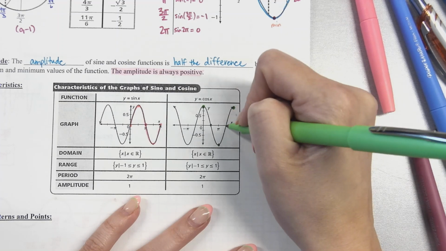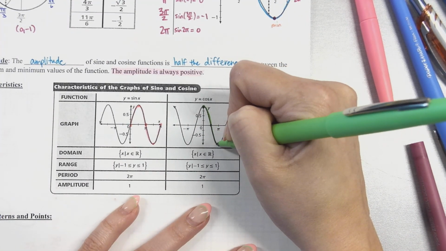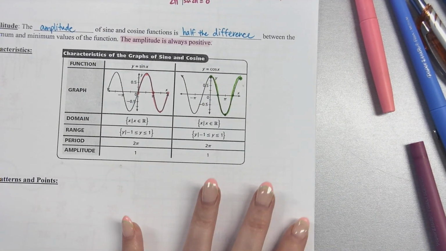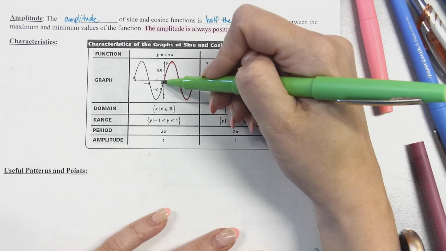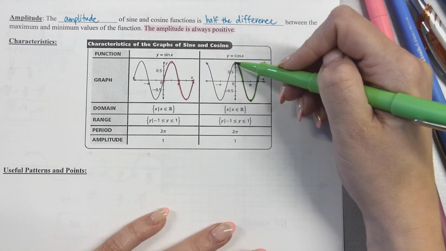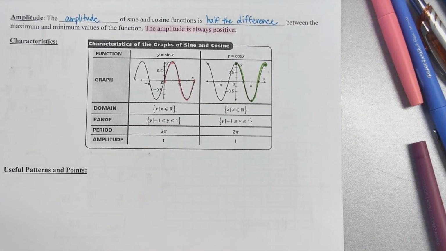And then halfway in between the max and the min is going to be the intercept. We'll talk more about that pattern tomorrow. But here you start at 0, you go max, min, 0. Here you start at max, x-intercept, min, x-intercept, max.